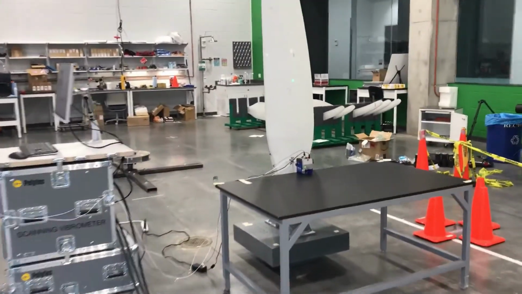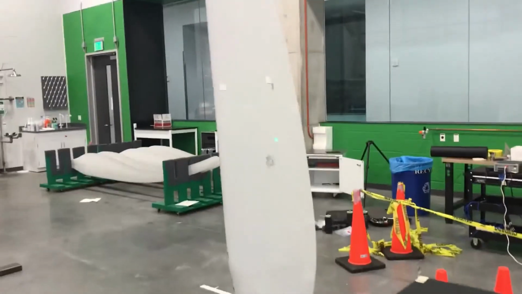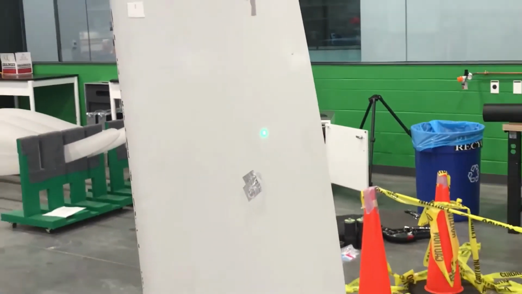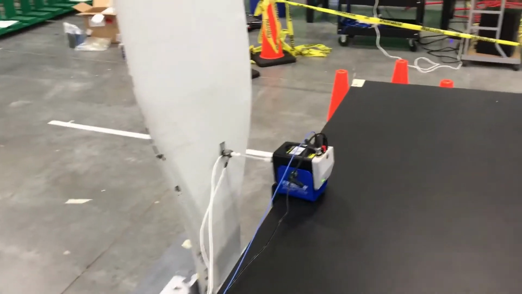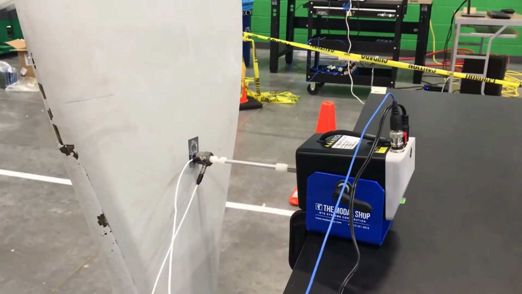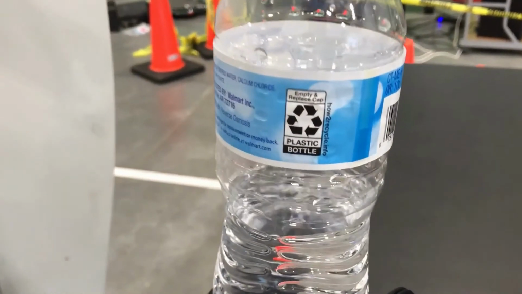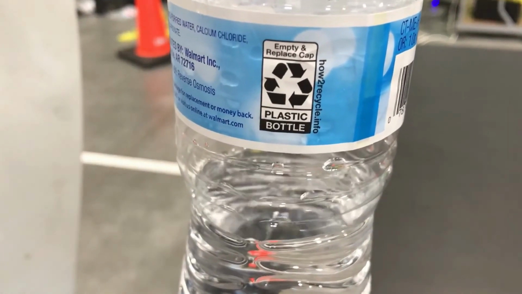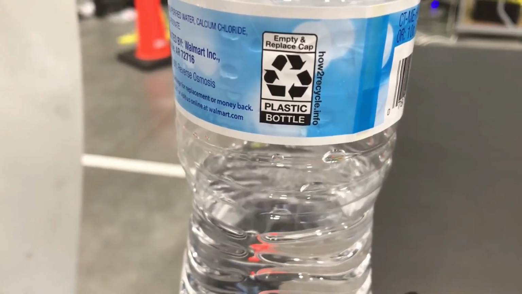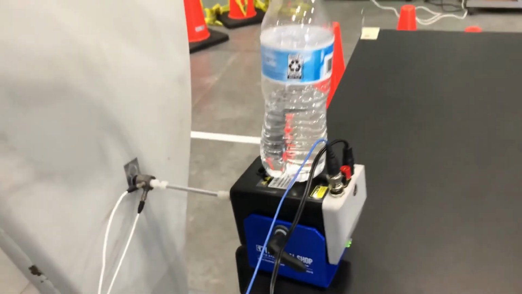So we can see that the lasers are currently focused on this specific point on the blade that is shown by the green dot. And here's the shaker that is actually shaking the blade back and forth, agitating the natural frequencies of it. At the end of the shaker is also a force and accelerometer gauge, which tells us how much force and acceleration the shaker is actually applying to the blade at any given time. And the shaker is actually running in this video. It's very difficult to see because the shaker doesn't move very much, so we placed a water bottle on top of the shaker just to show that the shaker is in fact vibrating the blade right now.